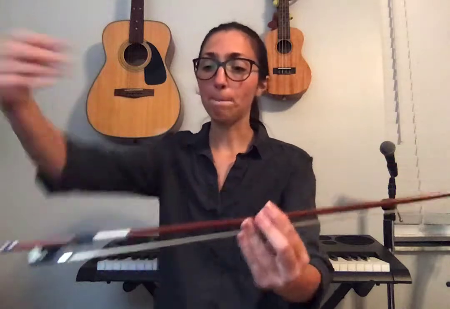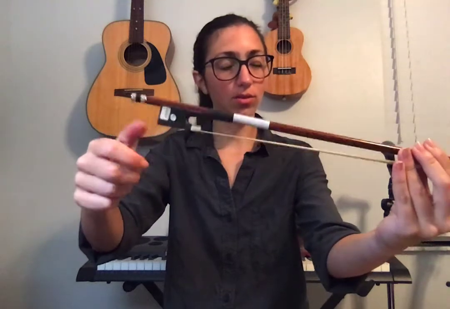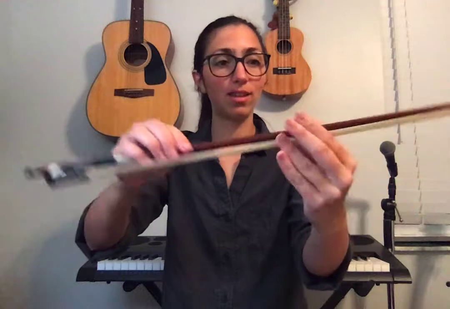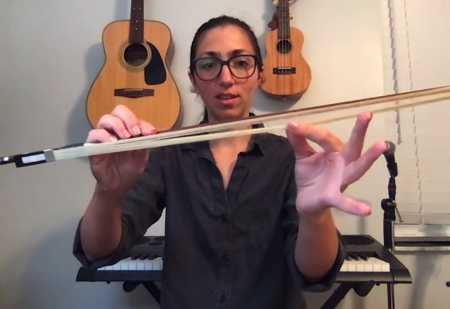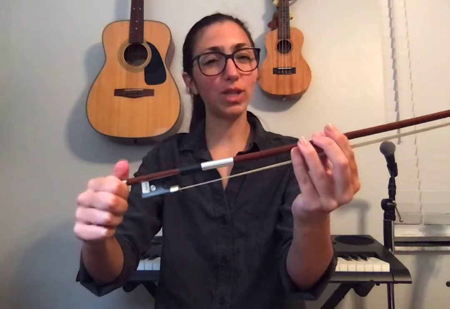Gets the job done. It's made out of wood. And down here, there's this little knob where if I turn it to the left, it loosens or lets the bow relax. And so the strings, I can actually show you a little bit better. And as you tighten it, it pulls and it gets really tight.